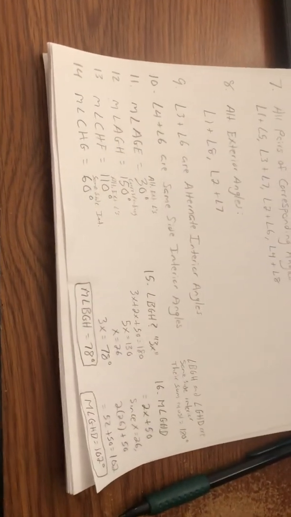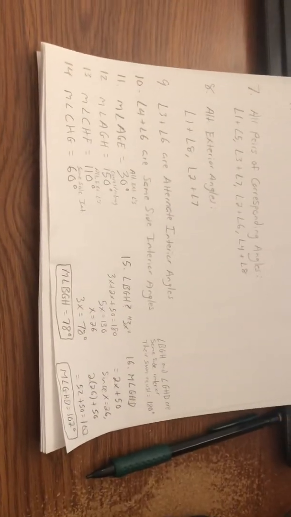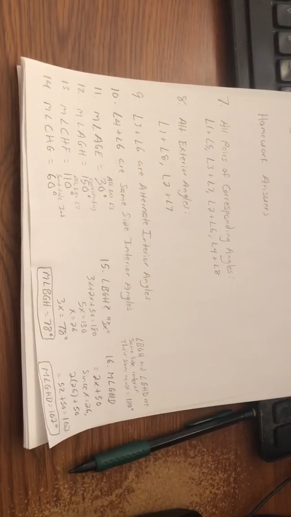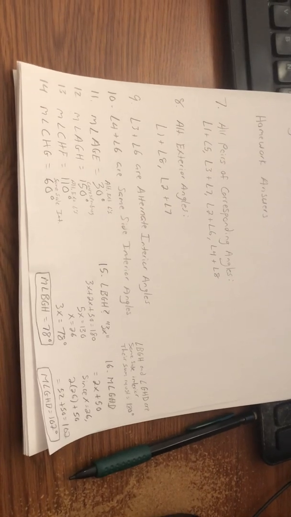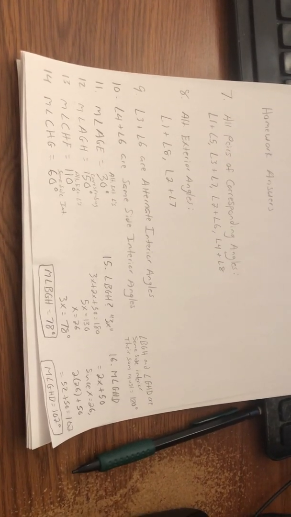Again, here is the work that I have. I'll change the viewpoint on this so you can see it a little bit better. I've already put a snapshot of this on Instagram for you to see.